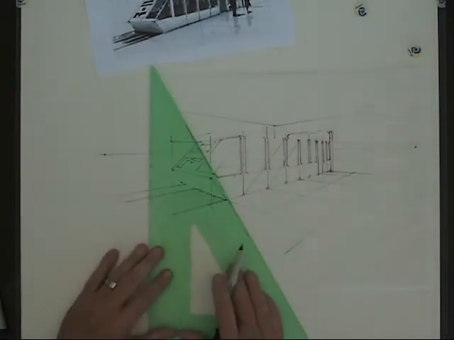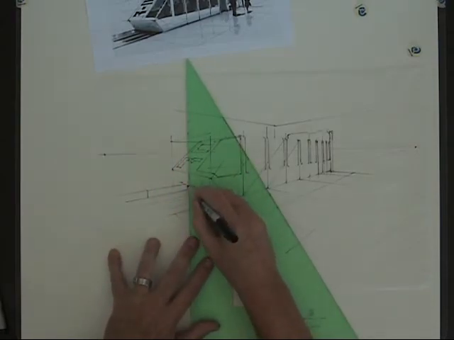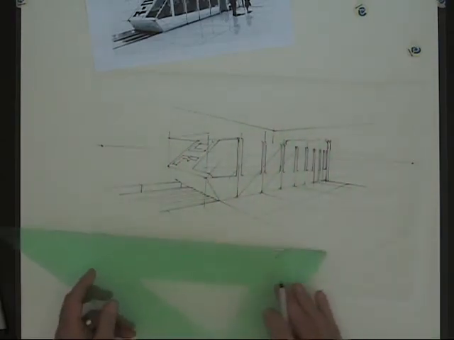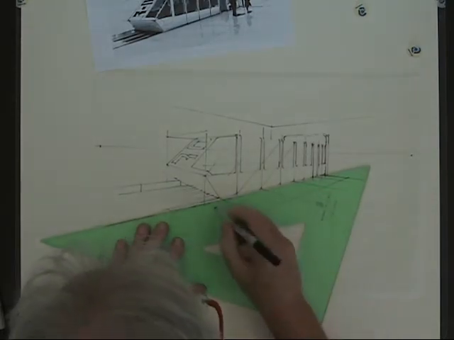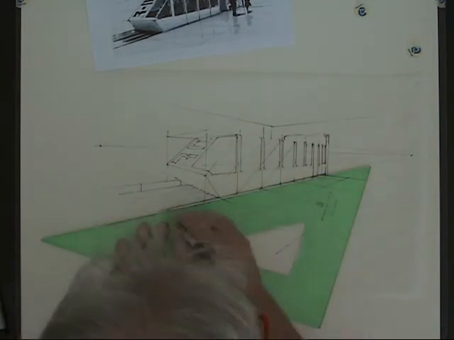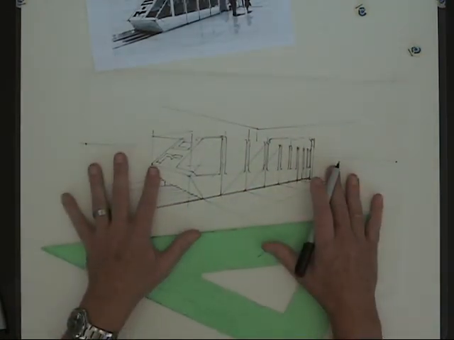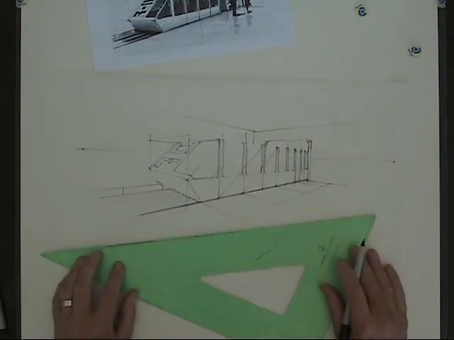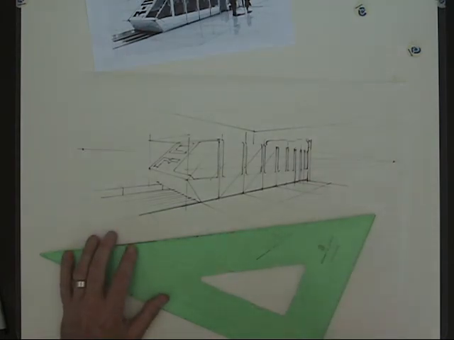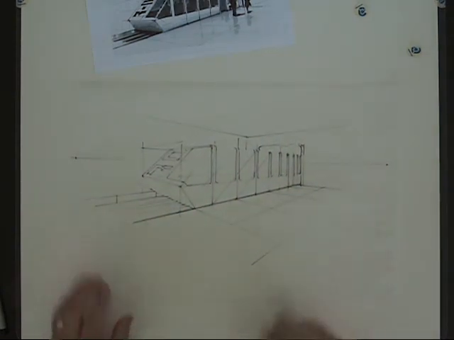So the more you can depend on your eye, your sense of scale and proportion, as you get more and more comfortable with drawing, the easier that becomes. So I think this finishes the rough layout of the train. What I'll do next, in part 2 of this video, is give you a marker demonstration on how to render this object. So we can continue with part 2.